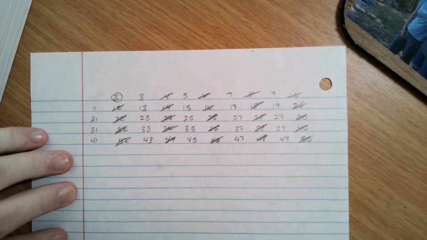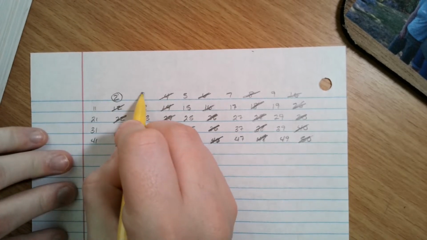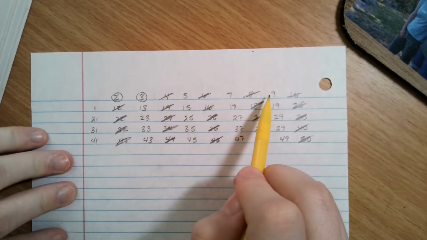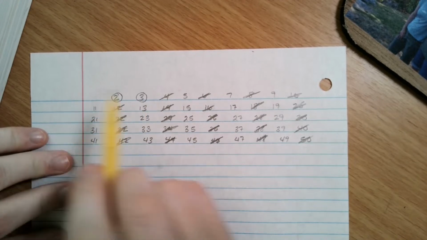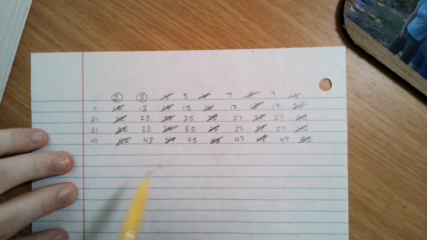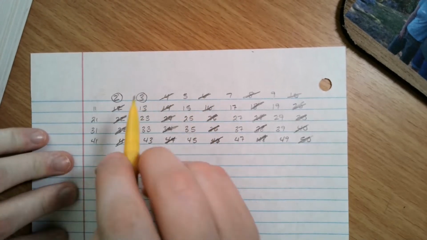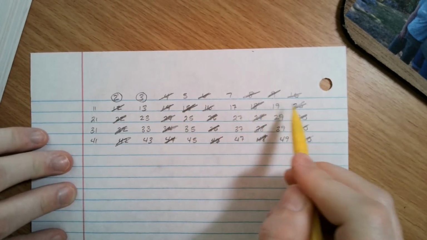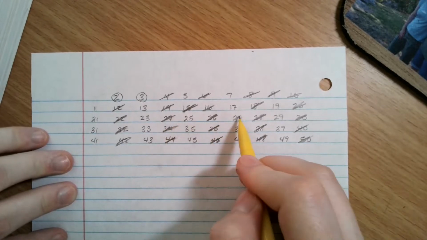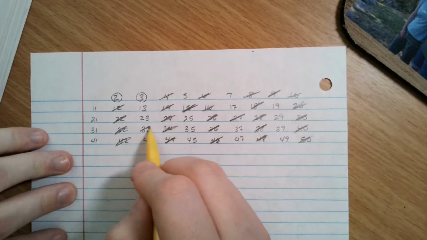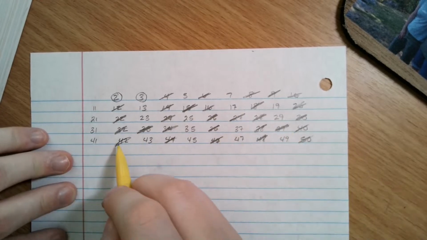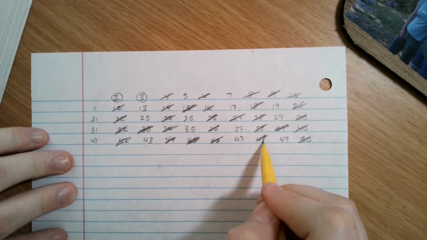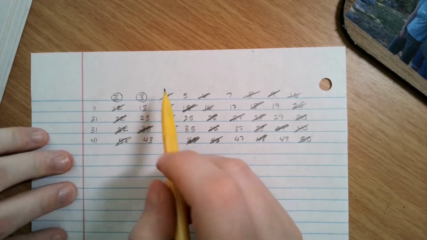Three is also a prime number because it is only a multiple of 1 and 3. But any multiple of 3, that is 3 times 2 is 6, 3 times 3 is 9, 3 times 4 is 12, and so on, are composite because they are a multiple of 3, and we can mark them off the list. 6 is already gone. 9, 12, 15, 18, 24, 27, 33, 39, 40, 45. Yep, okay. So we marked 4 off.